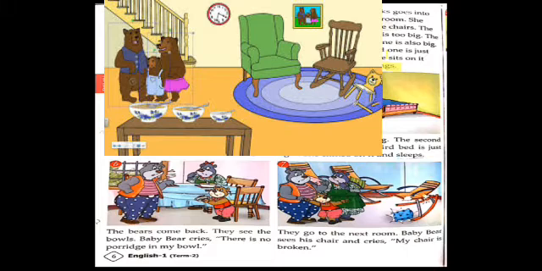As the baby bear looks at the small bowl, he cries and says, there is no porridge in my bowl.